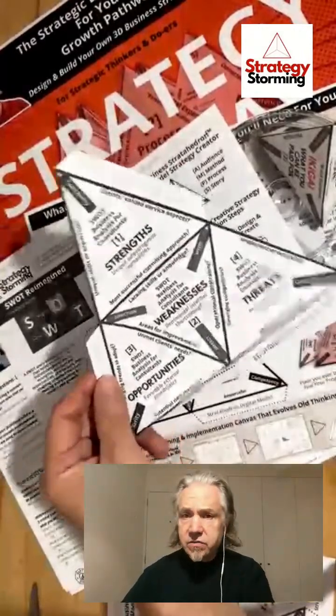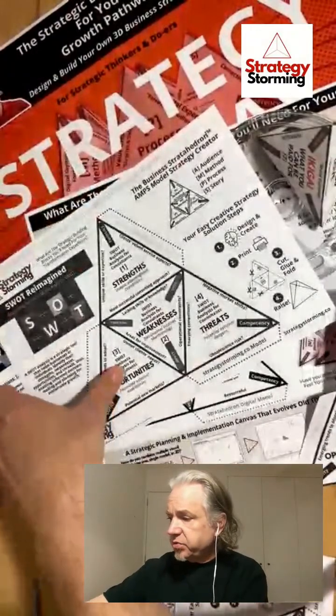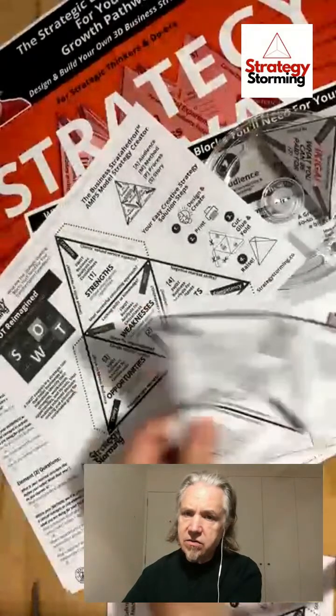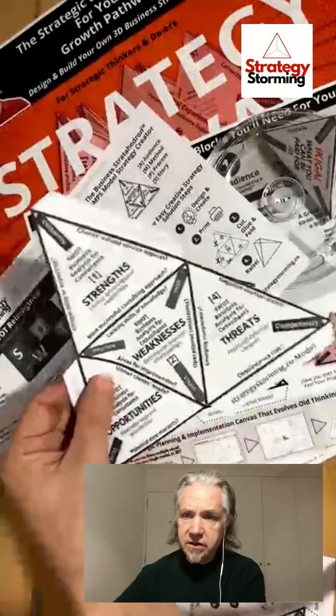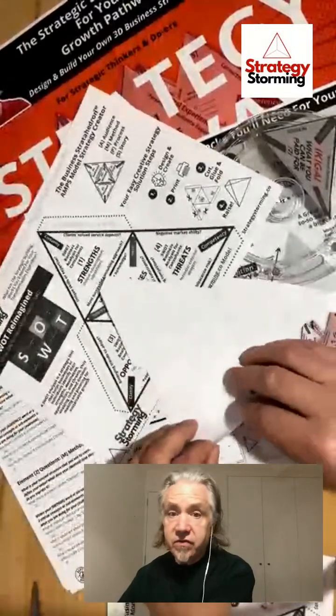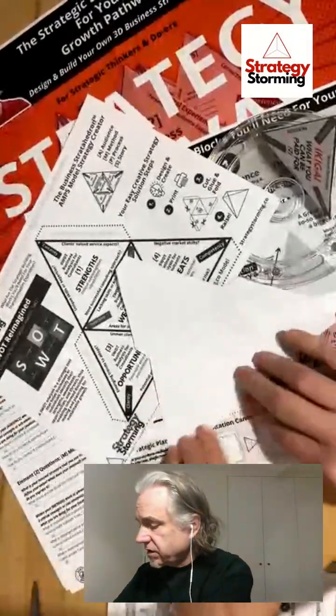So what do we do next? Well, through the magic of printing and all that good cutting and pasting, we cut this out into the specific model, the triangular shaped model. And then we simply fold it up, and I'll show you how to do that quickly.